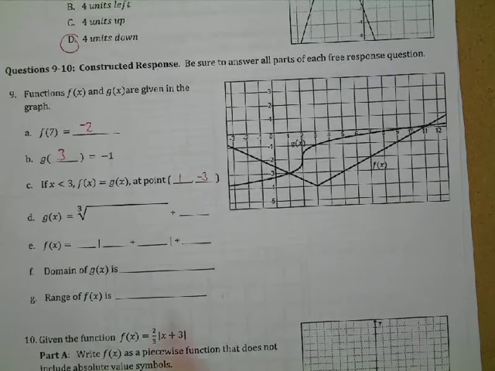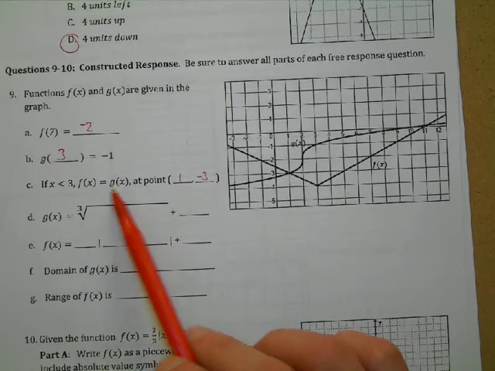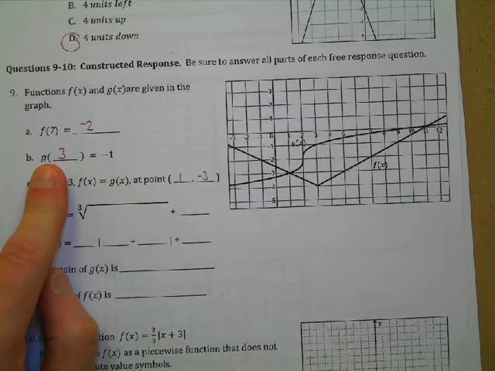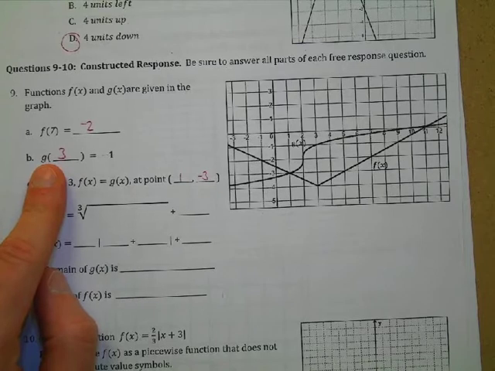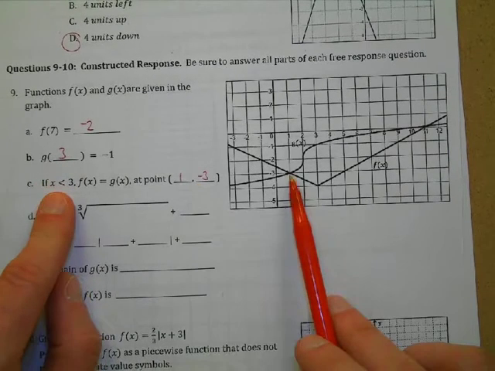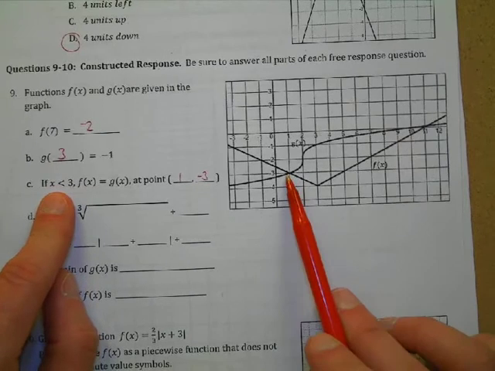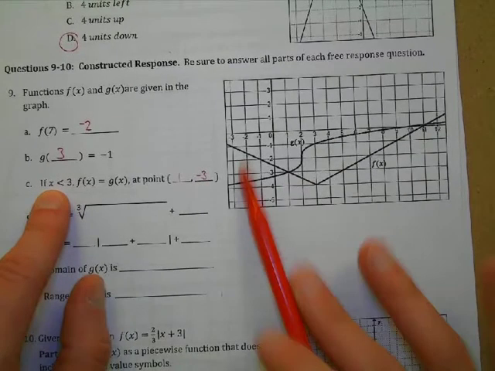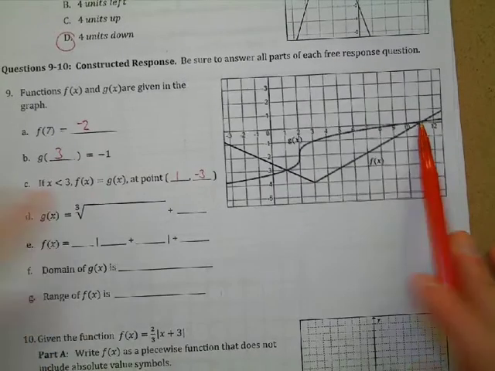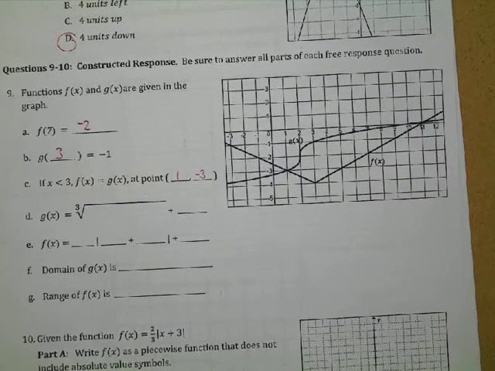But you'll notice, if you were just asked, where does f of x equal g of x, how many answers are there to that question? 2. But we only have one answer. So to help you figure out which one of the two, we said x has to be less than 3. So you can only consider this part of the graph, which means it's only this one. It could be this one if we didn't have that part. So for less than 3.